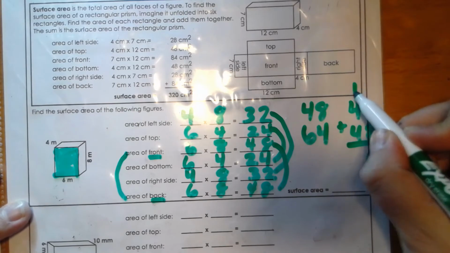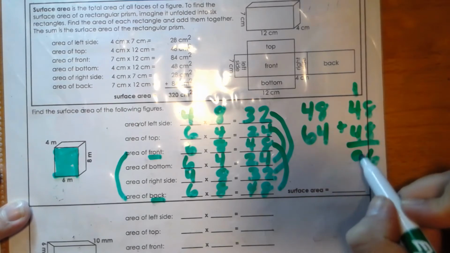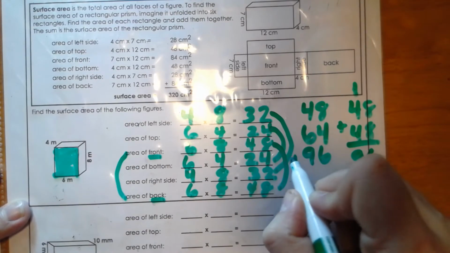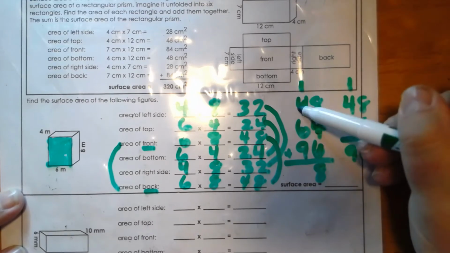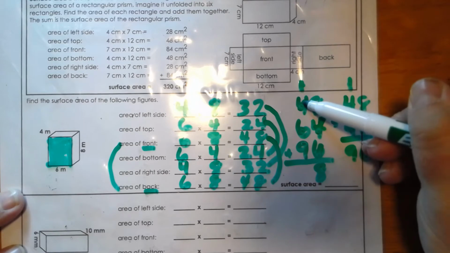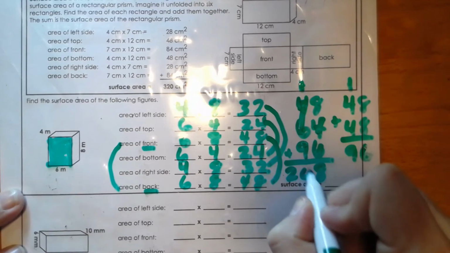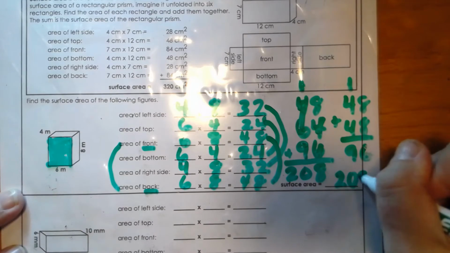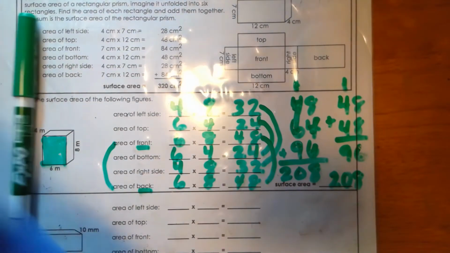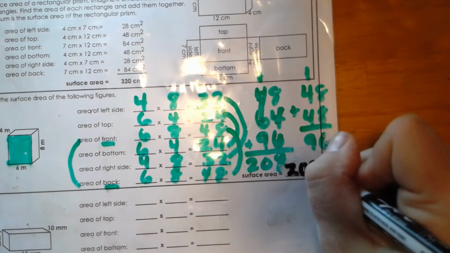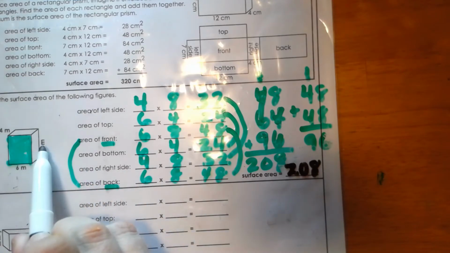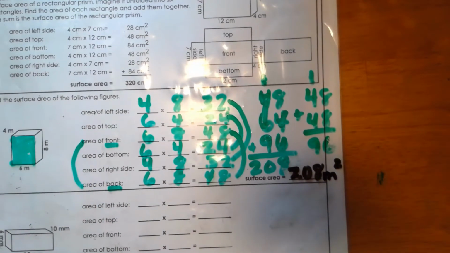8 plus 6 is 16, carry the 1, 1 plus 4 plus 4, 9. So now we've got these 3 digits over here, and there are a lot of ways to add these up. You do what works for you. 4 plus 6 is 10, plus 8 more is 18. Carry my 1. 4 plus 6 is 10. 1 plus 9 is 10, so that's 10. And 10 is 20. Surface area of 208. I'm going to switch pens here real quick. 208. We're talking meters. Meters squared.